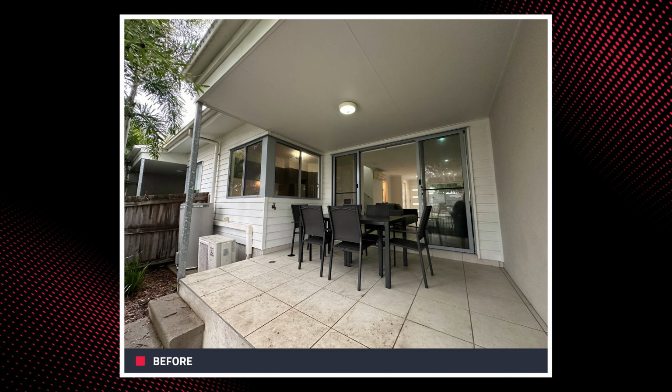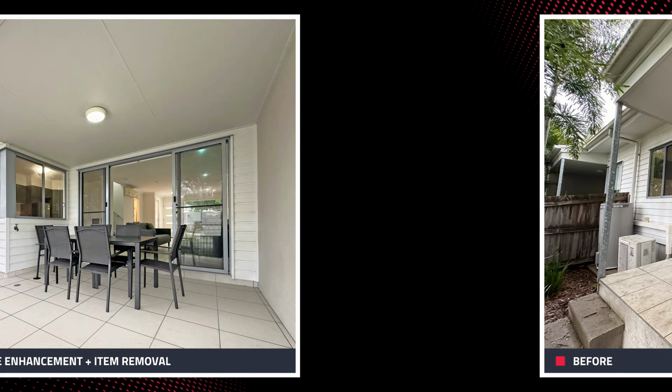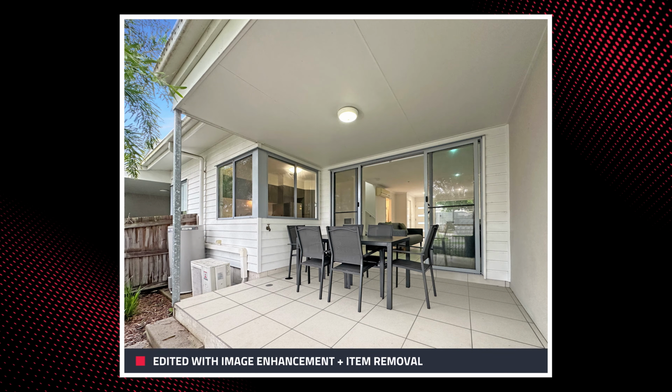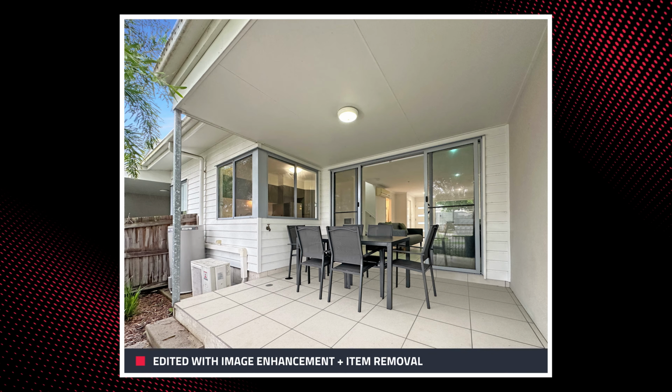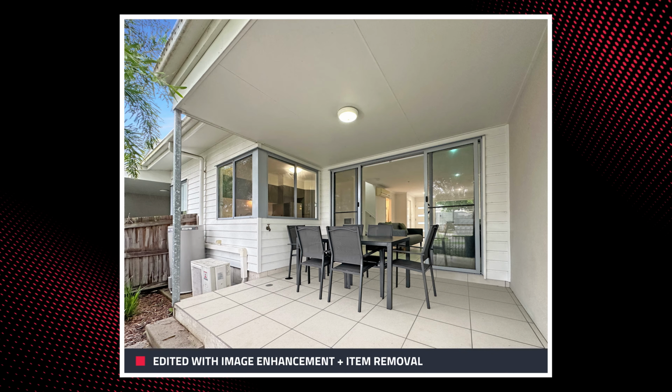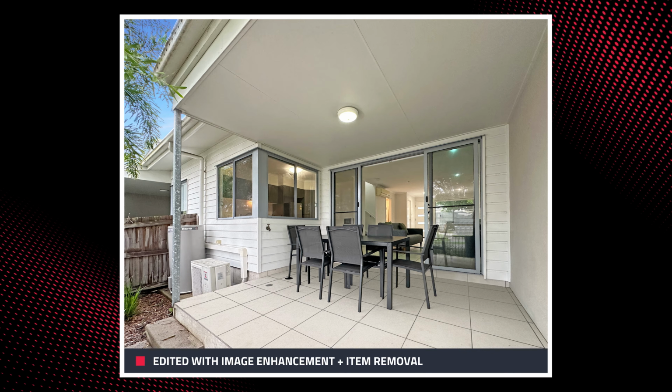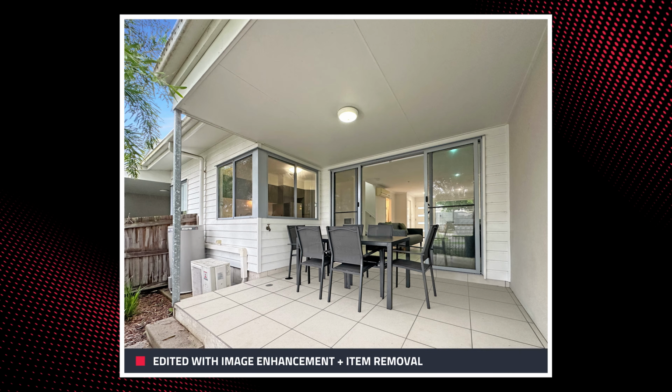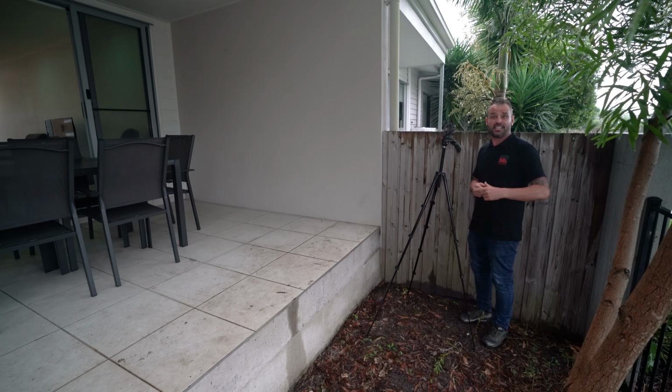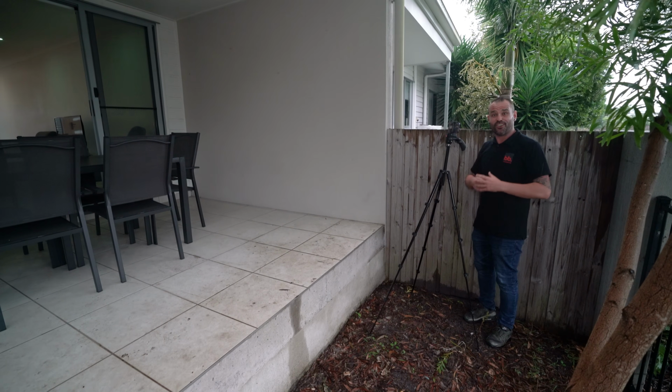So here is the before image. And on the screen right now is the after edited image. Please note, item removal was used with image enhancement once again on this shot to clean up all this dirty tiled area. Okay, so that's done. Let's finish the rest of the shots inside.